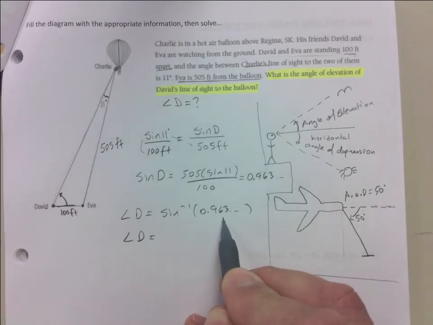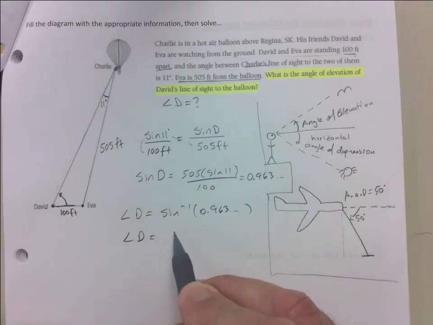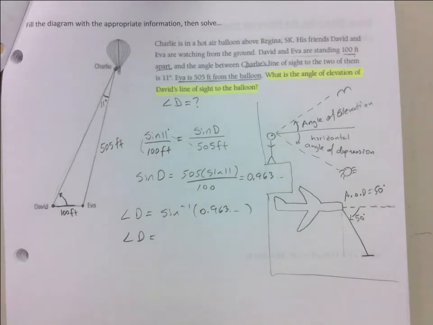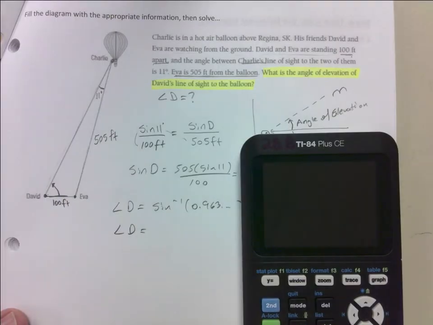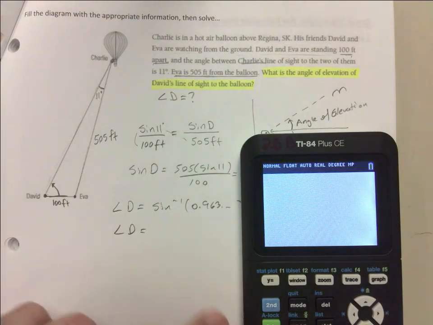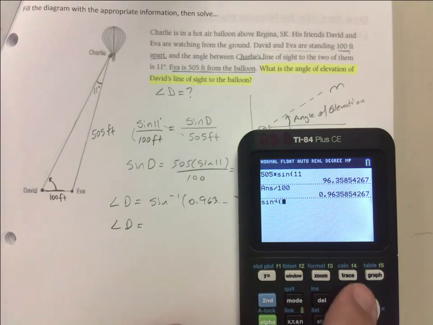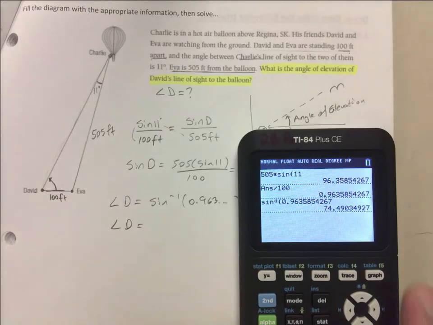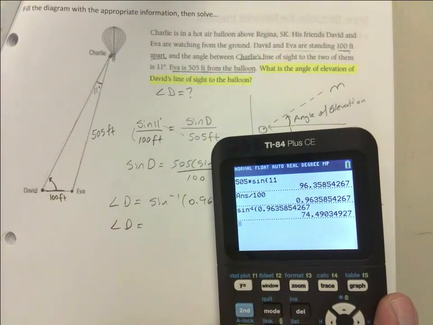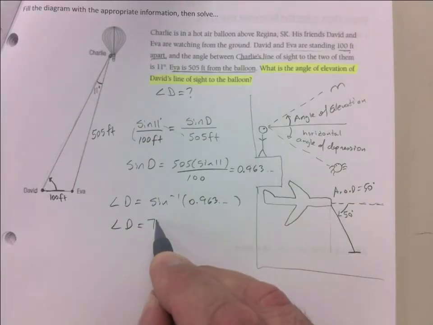This is hopefully still on your calculator. I need to be careful here because some of you are still brand new to this calculator thing. So 505 times sine 11 divided by 100. You keep it there. We go second sine, copy, paste, and there it is, 74.49 degrees.